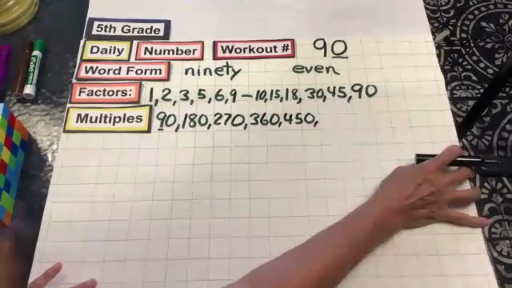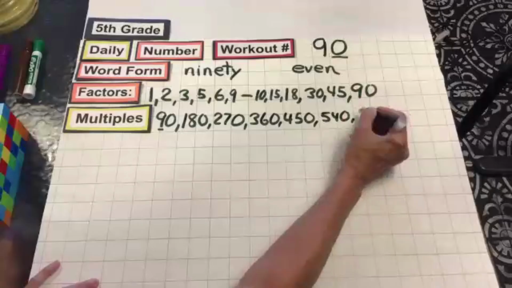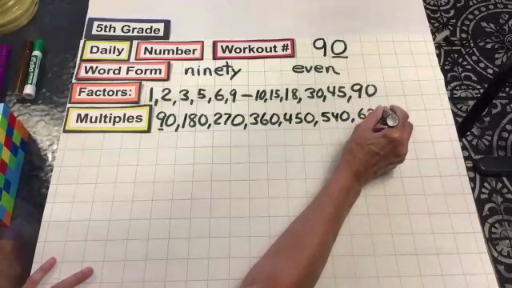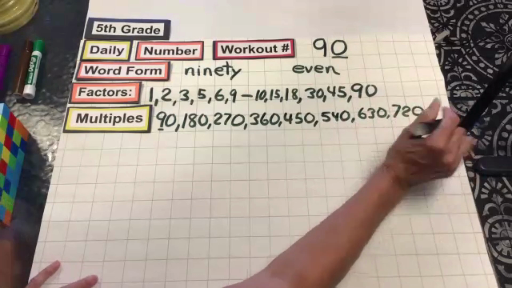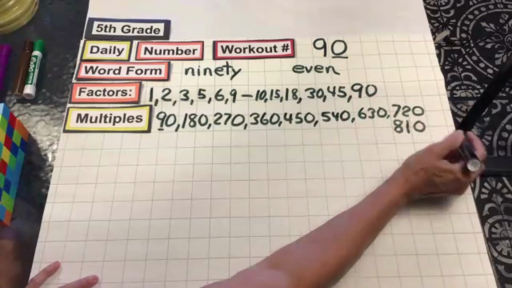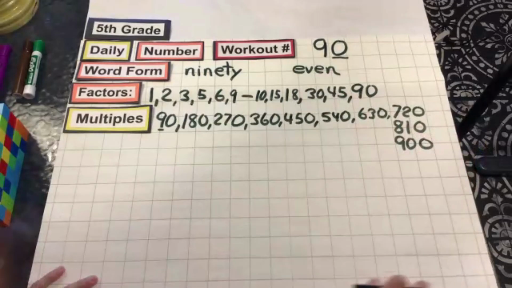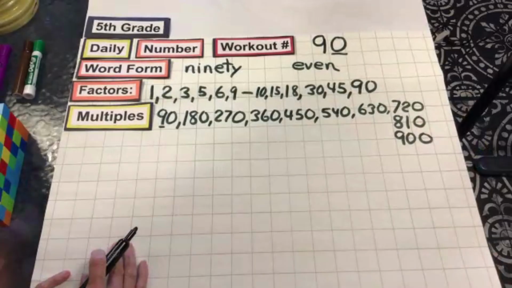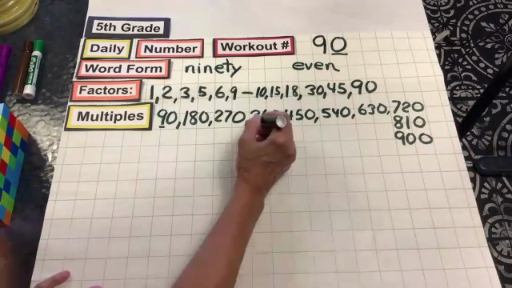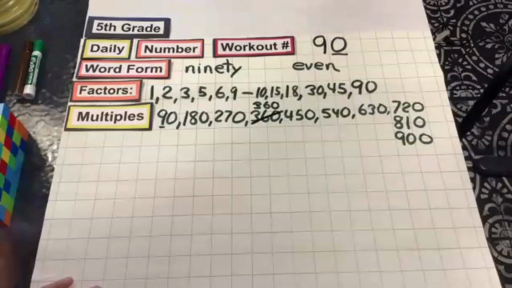6 nines is 54 with a 0. 7 nines is 63 with a 0. 8 nines is 72 with a 0. 9 nines is 81 with a 0. And 10 nines is 90 with a 0. Those are how we would count by 90. And we're done there. So hopefully you were able to check your work. And if you made a mistake, just cross it out and write the correct number somewhere above. And let's move on to our fractions, percents, and decimals.